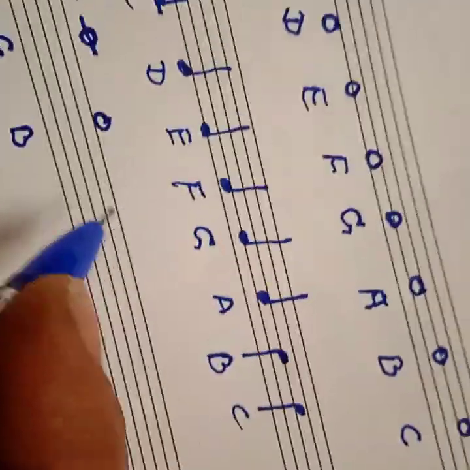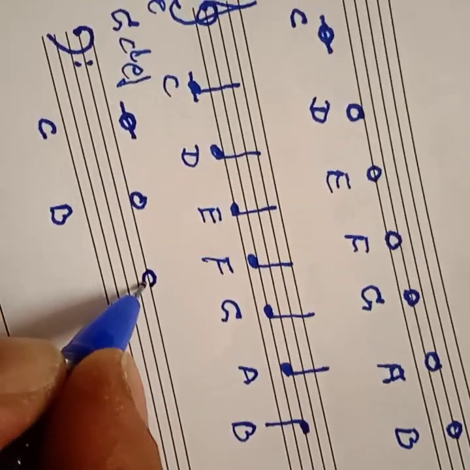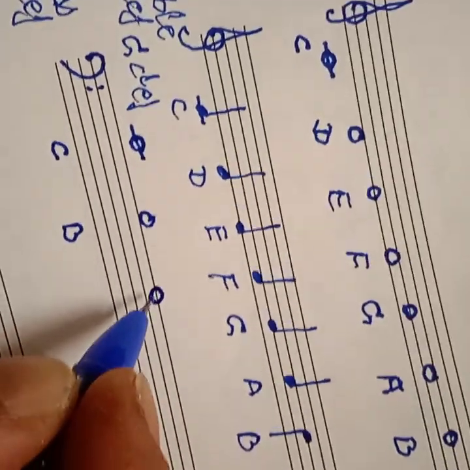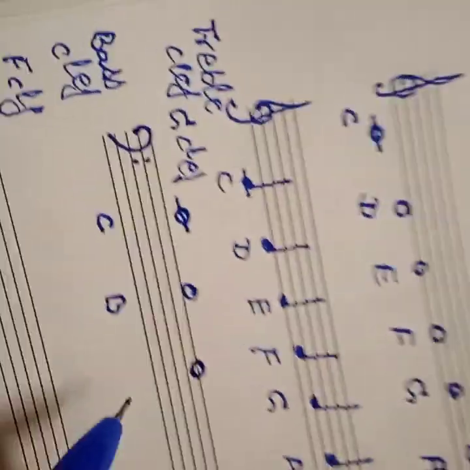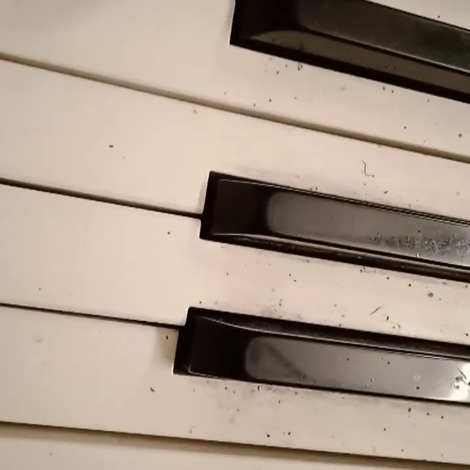Then again, I am showing it in my copy. Now it will be exactly on the fifth line. The fifth line will cut the note. So this will be A. And how will it come in piano? This A.